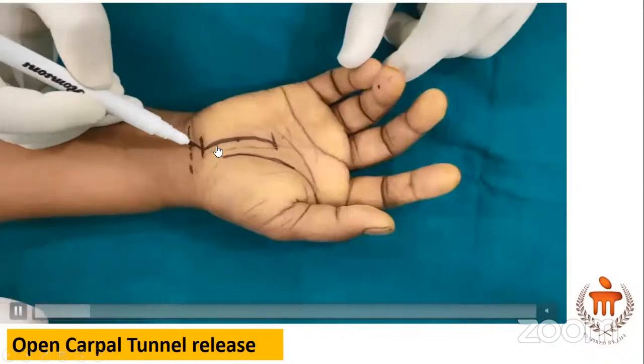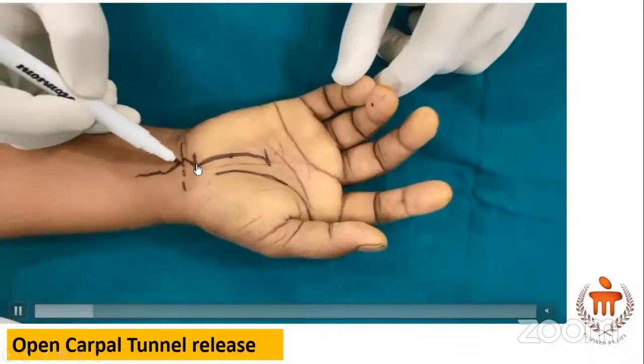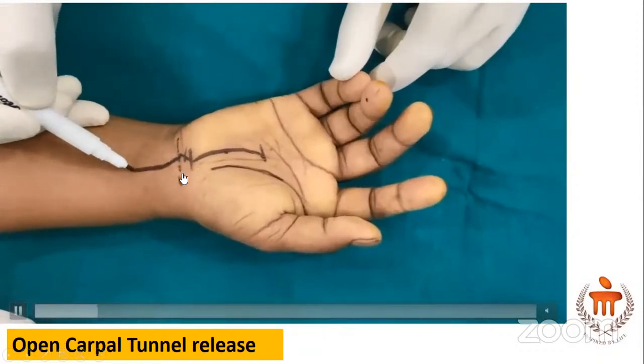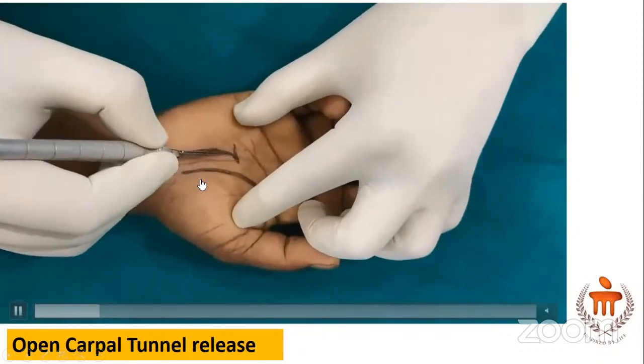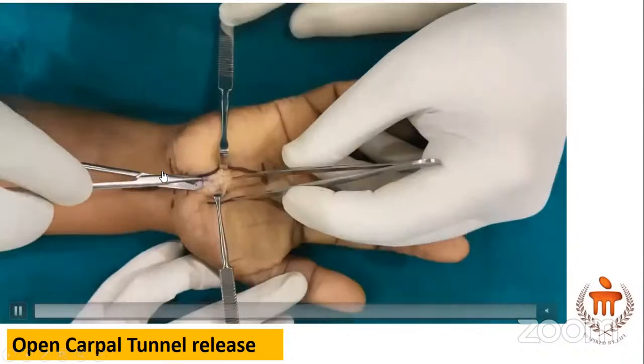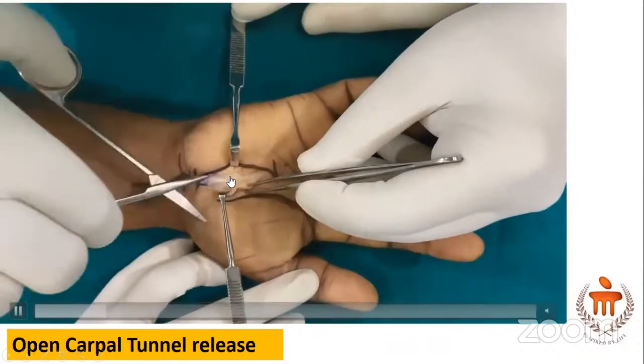You can use the entire length, or you can use a smaller part, and always curve your incision towards the ulnar side, never towards the radial side here, because the recurrent branch of the median nerve comes there. So there is a danger of it getting damaged. So always curve it that side if you want to extend the incision. Otherwise, just stay in the palm.